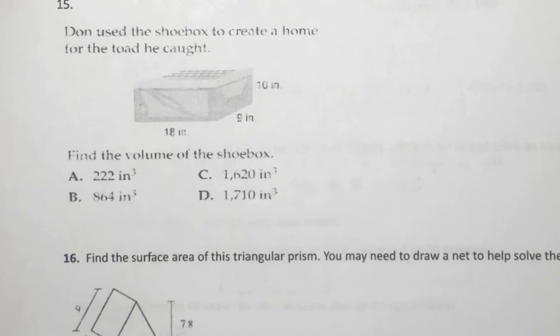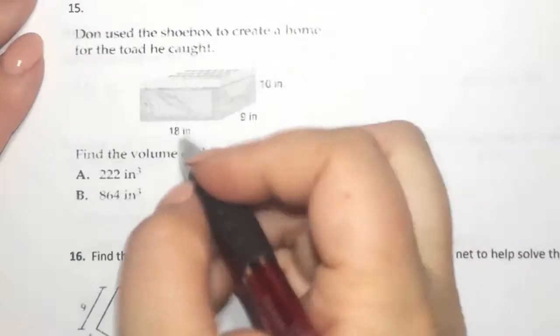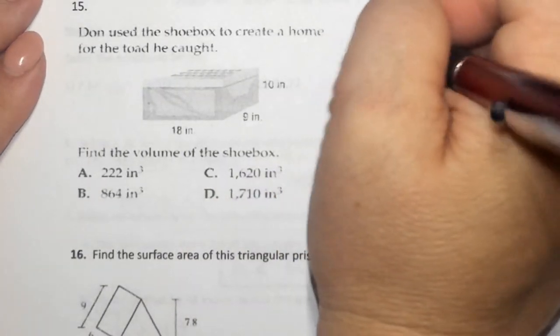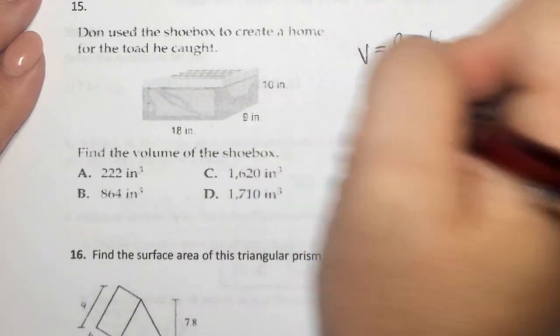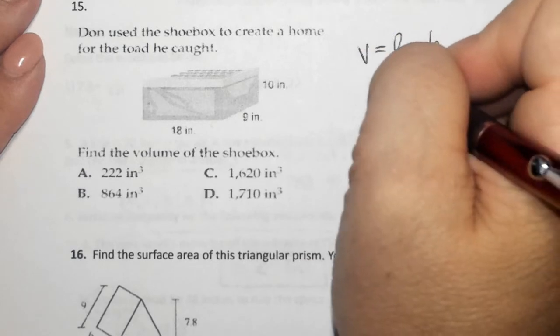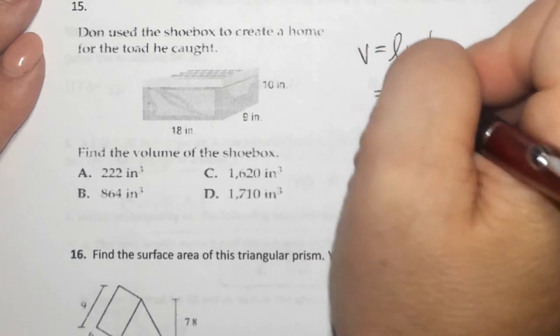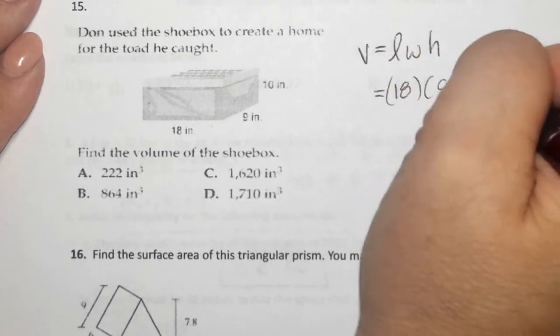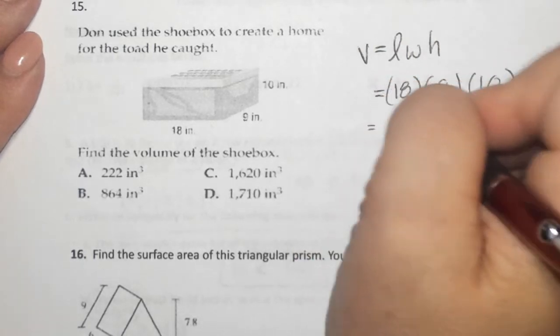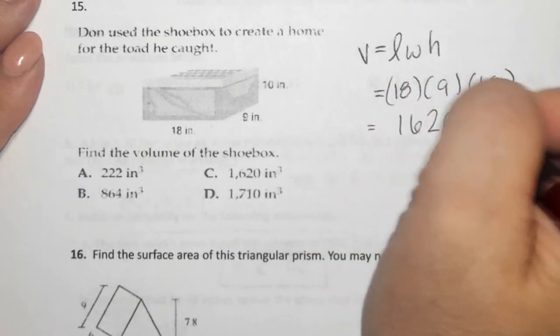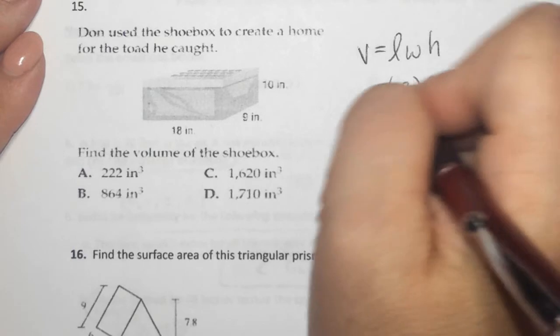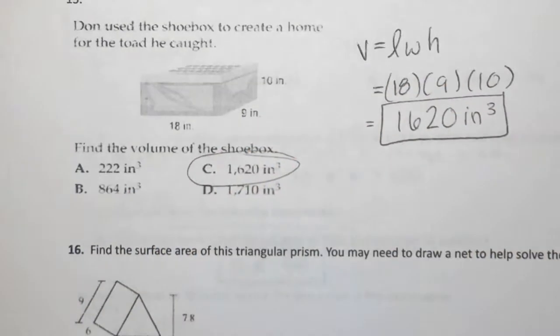The flat surface on the outside is surface area. But this does tell me volume, so volume equals length times width times height. Length times width times height, we got 18 times 9 times 10. When I multiply that out, we should get 1,620 inches cubed, which happens to be C.